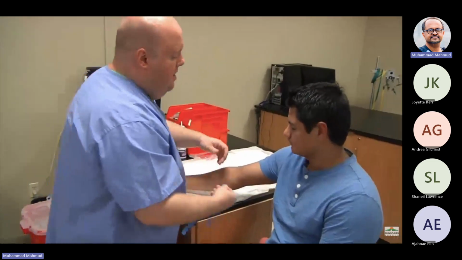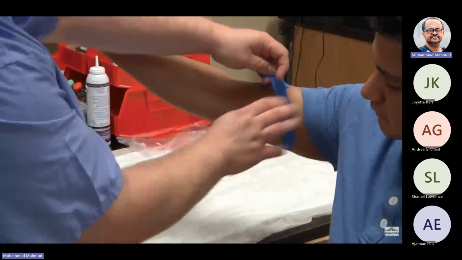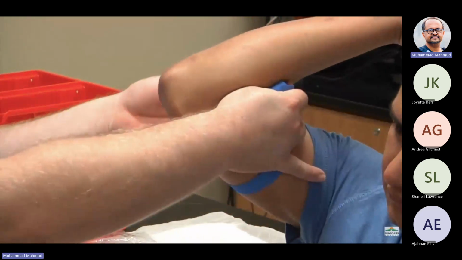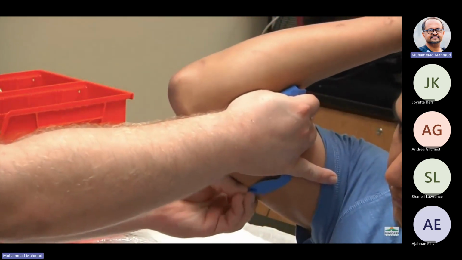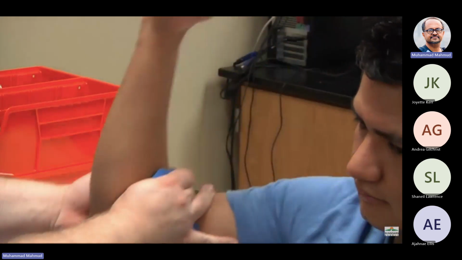Going to place it around the patient's arm. You want to keep it flat in the back. Raise your arm. If you notice in the back, it's still smooth and flush. We try not to let the tourniquet roll, as that will cause our patient a little bit of extra pain.